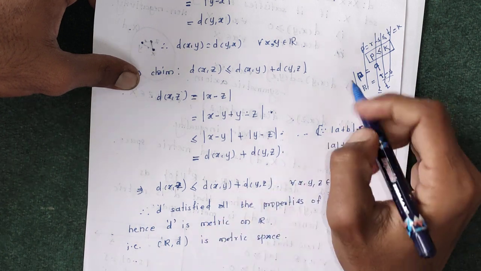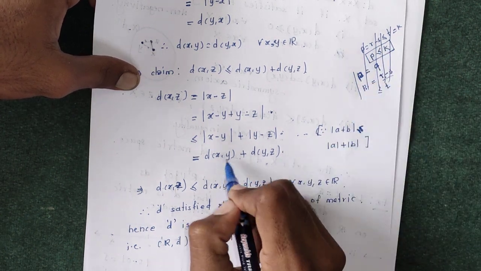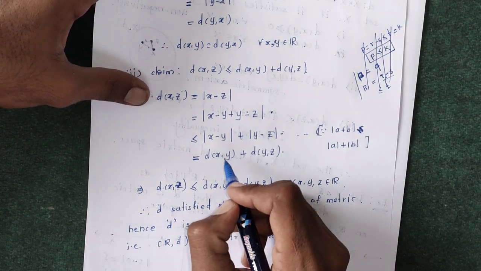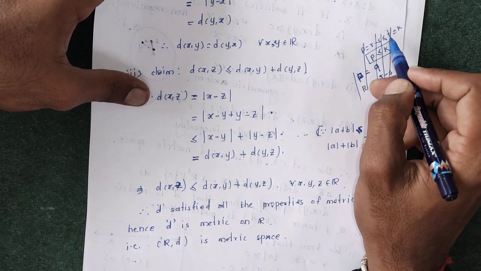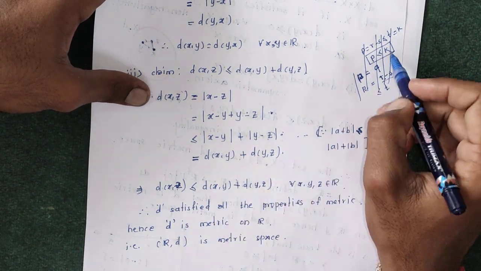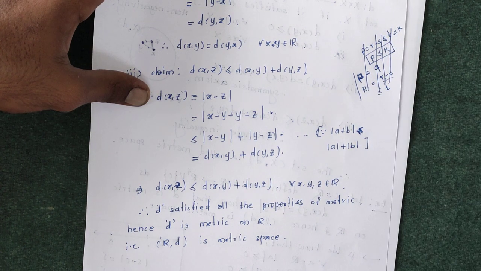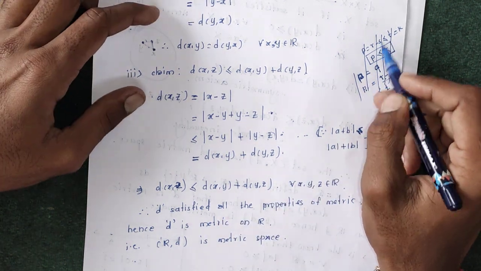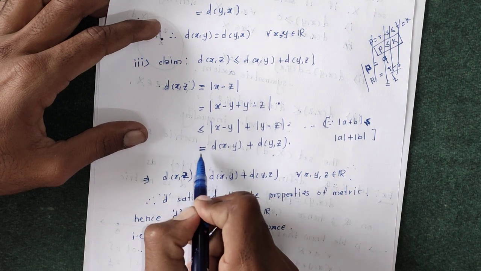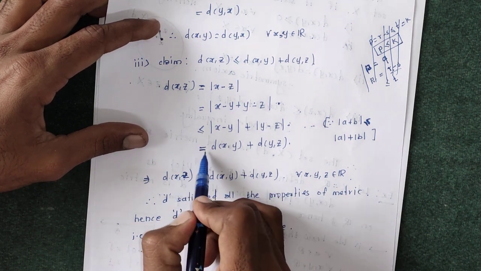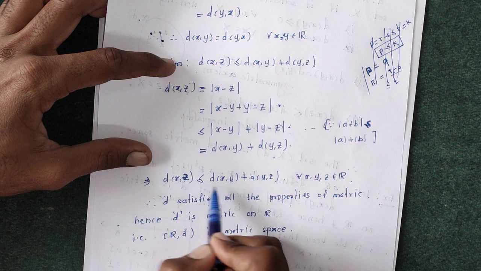This is just a rough explanation of this step. If you still don't get what I am trying to say, just listen again or look over this explanation. So you will get why I am writing this equal to sign, and after that distance of xy is less than or equals to this.